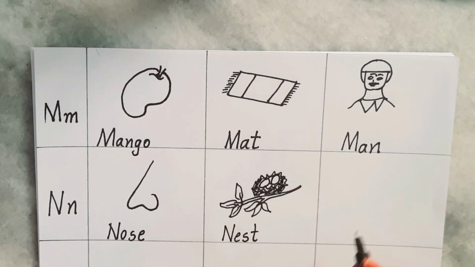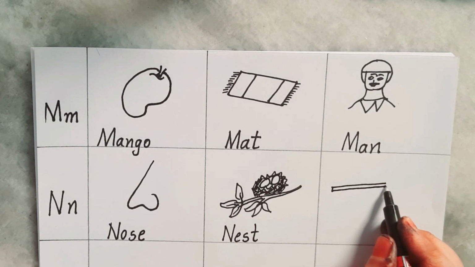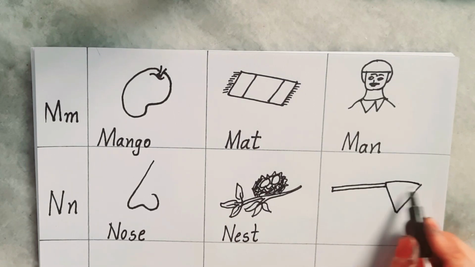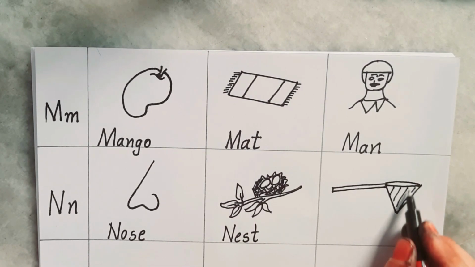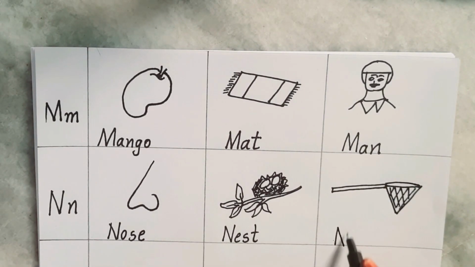Now we shall go to the third picture. We shall draw it. Can you guess the picture? Yes, it is a net. N-E-T, net.